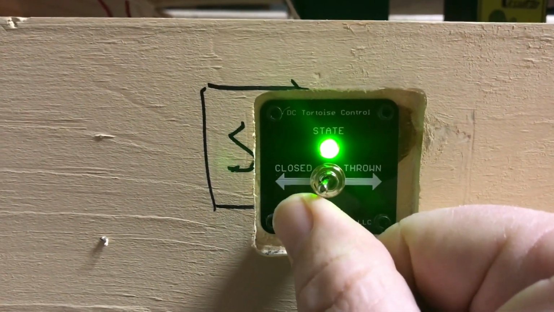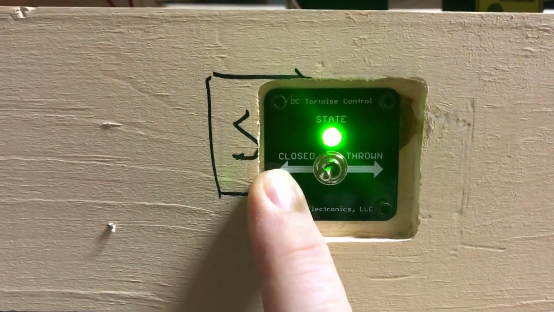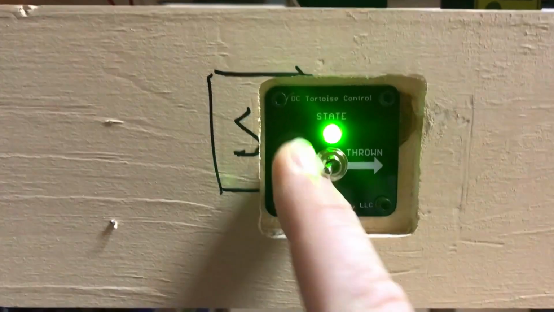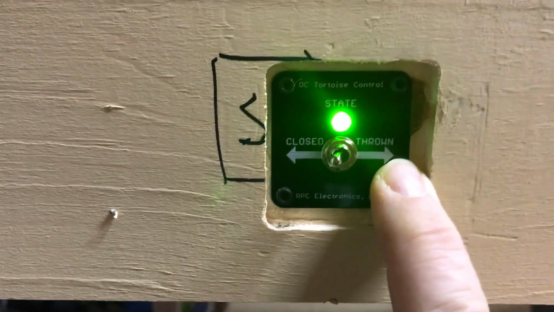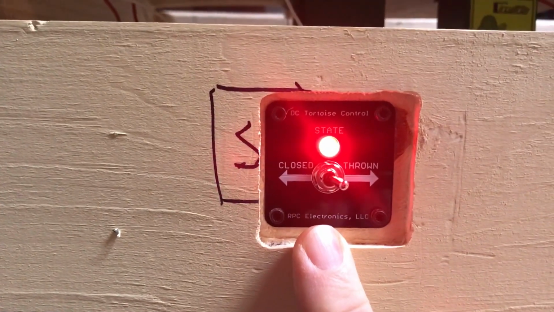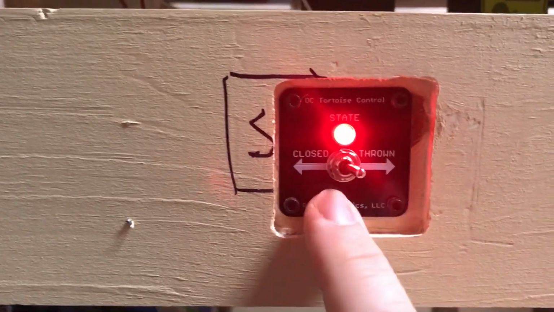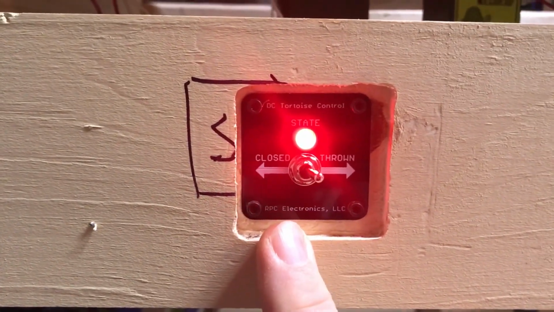Sometimes the red and the green, you might have to reverse the wiring if it's showing the wrong color. For me, when the turnout is closed, for trains to keep going through, I'd like it to be green, and when it's thrown to the diverging route, I'd like it to be red. So that's how I have mine set up. You can change it if you want. You can probably relabel these, but I'm fine with it the way it is for now.